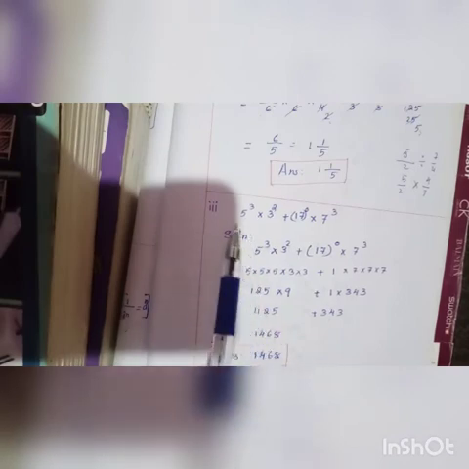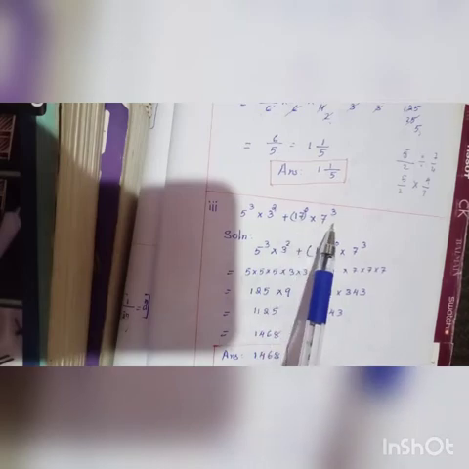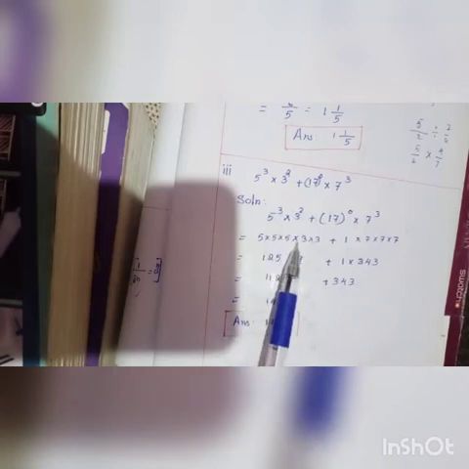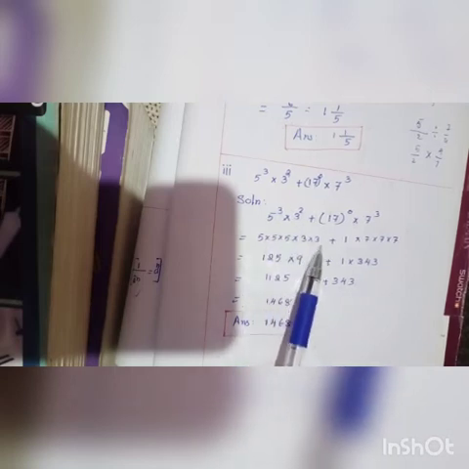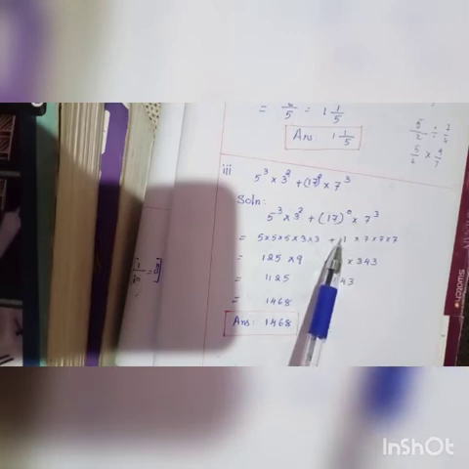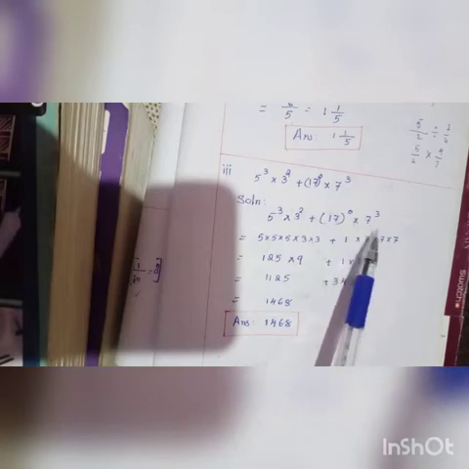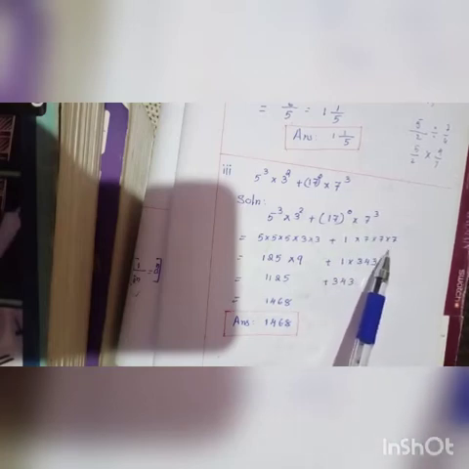Now number 5, third question: 5 cube into 3 square plus 17 raised to 0 into 7 cube. First you have to expand. 5 cube means 5 three times, into 3 square means 3 into 3, plus 17 raised to 0 means it is 1. Anything raised to 0 is 1, into 7 cube means 7 into 7 into 7.